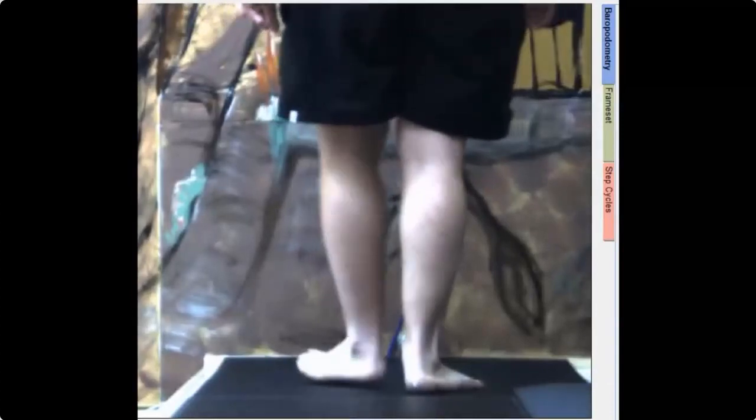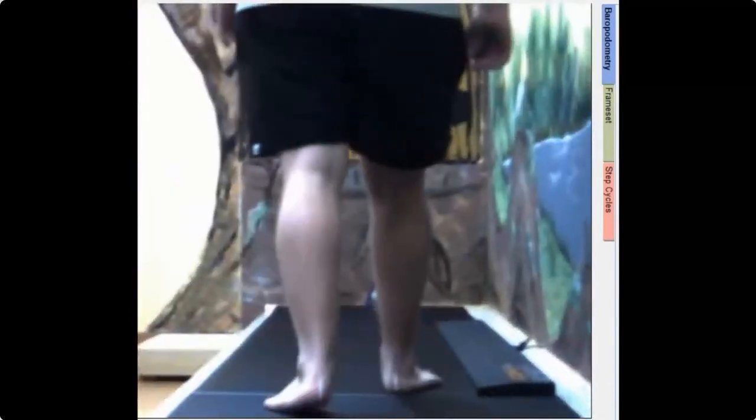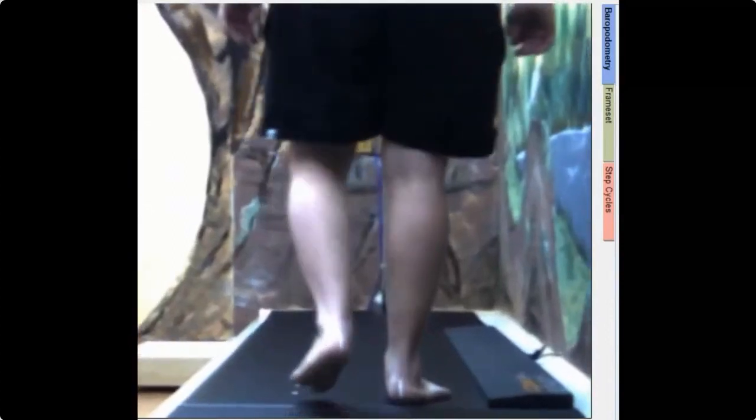When you're considering an orthotic correction, what would you do? Would it be to support the arch, stop the pronation? What would be your thought process here?